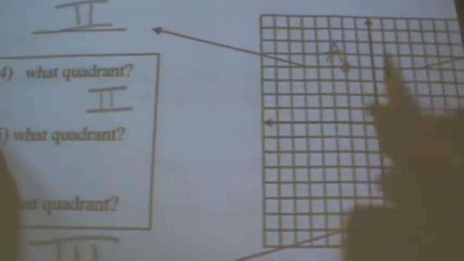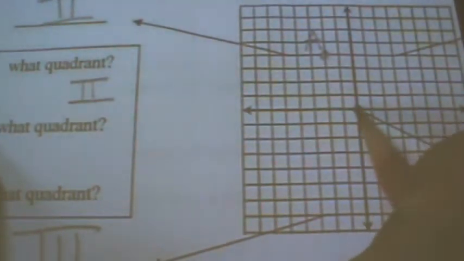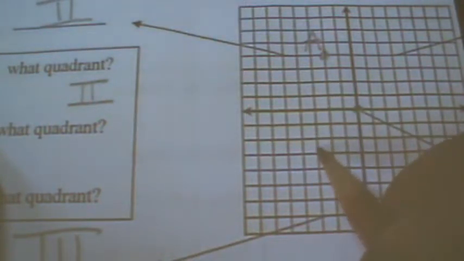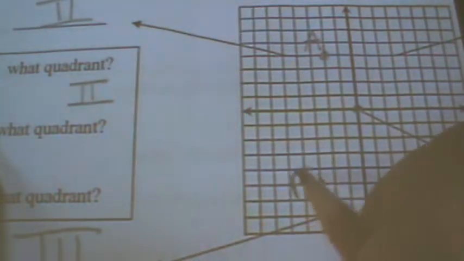How about the next one? How do you plot -3, -5? You start at the origin. You're going to count 3 to the left and 5 down. 1, 2, 3, 4, 5. We'll call this point B. And point B is located in what quadrant? 3. And where is point C? 0, -3. Is it here?